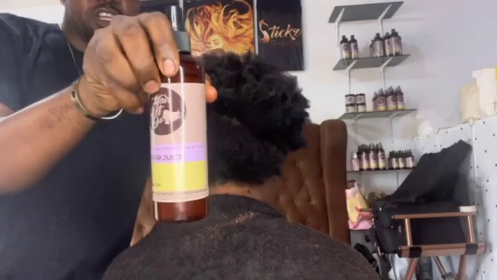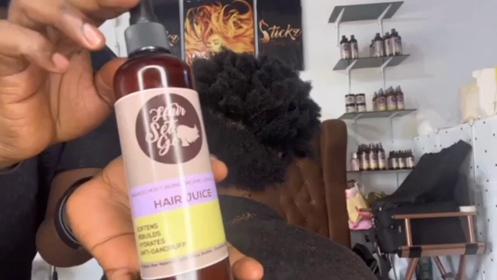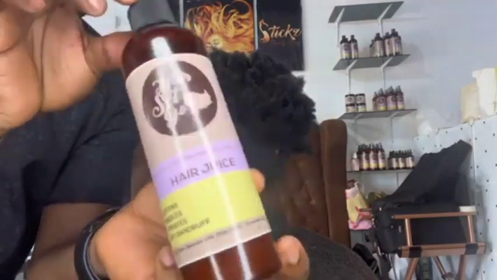So first of all, we are going to detangle this hair with a product from Set Go. It's called the Hair Juice. It's to soften and detangle all the crumpled parts of the hair.